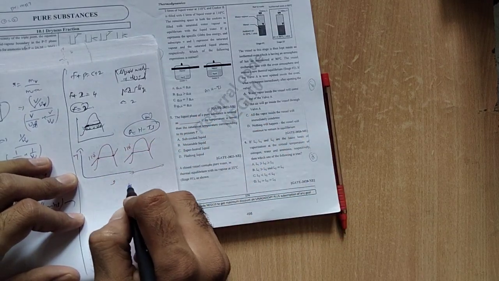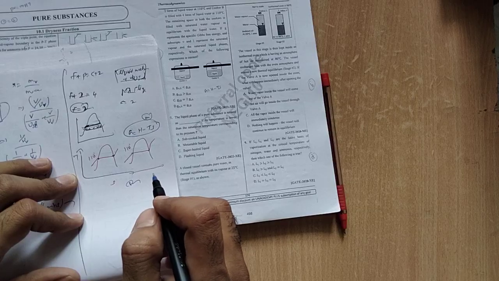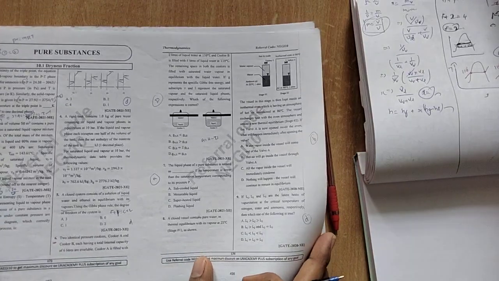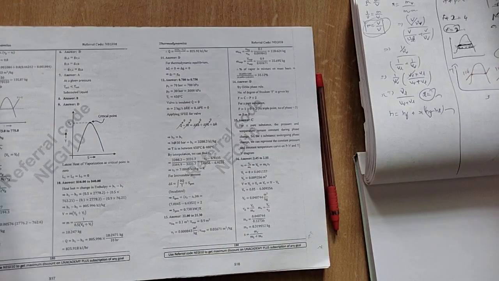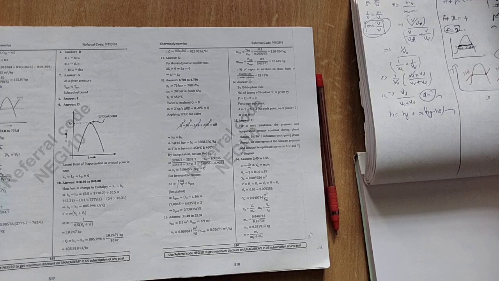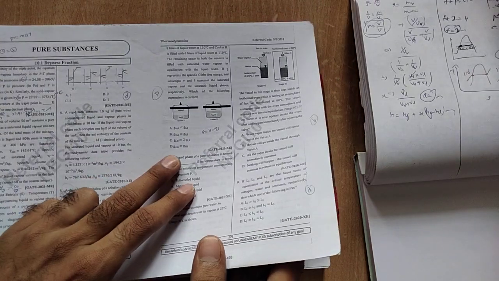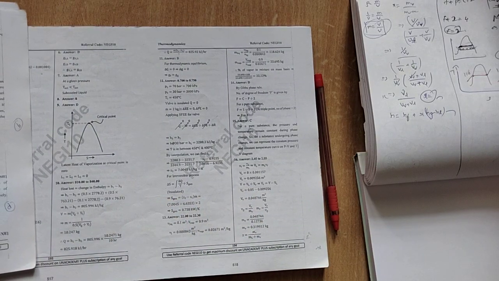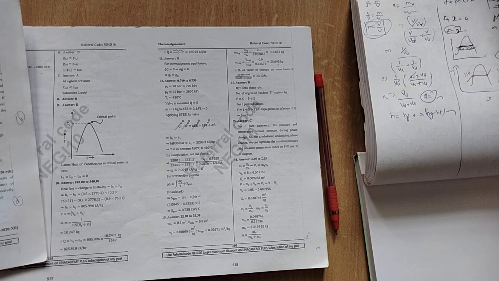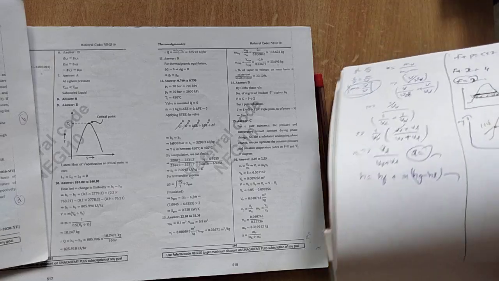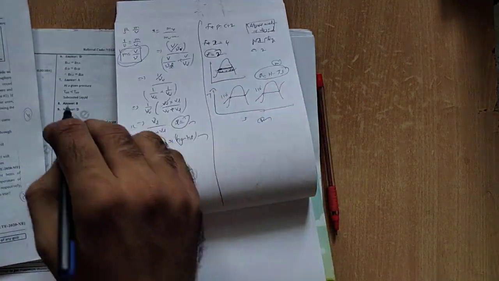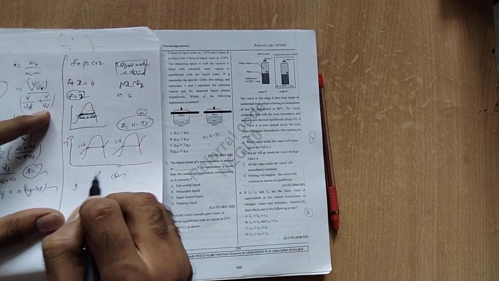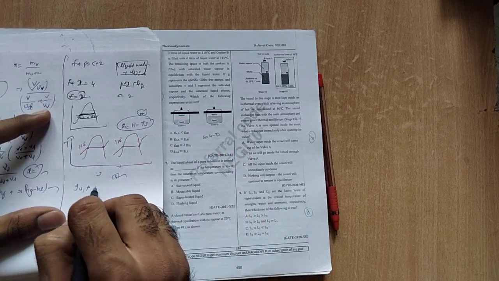That's why D will be the right answer: Gibbs energy of vapor of A equals Gibbs energy of liquid of B.